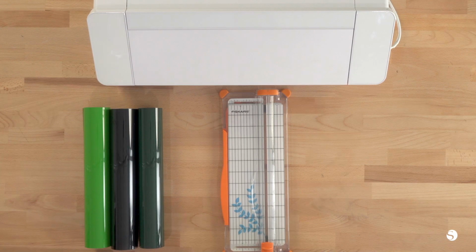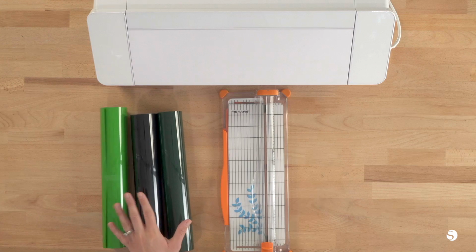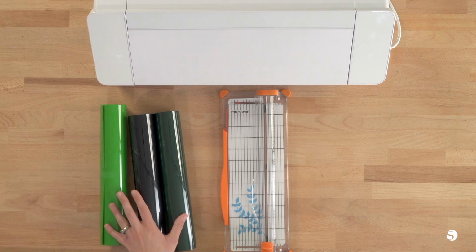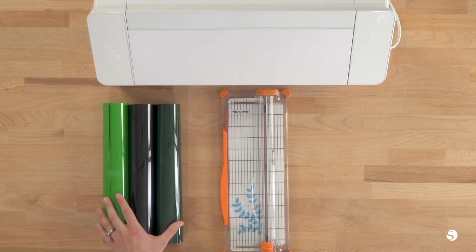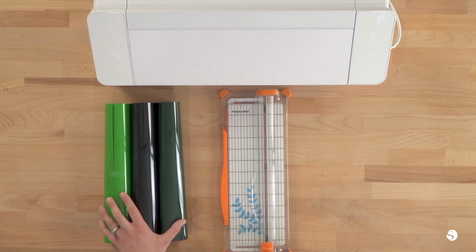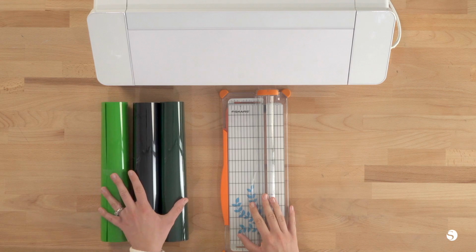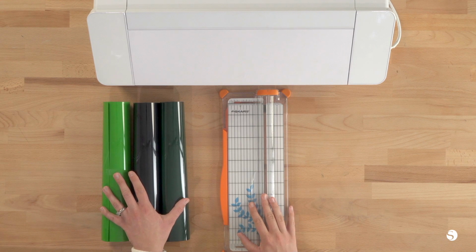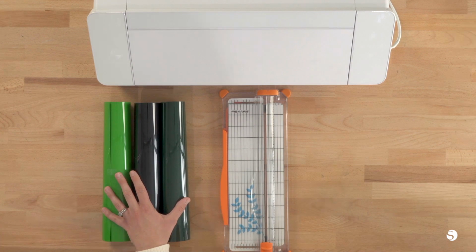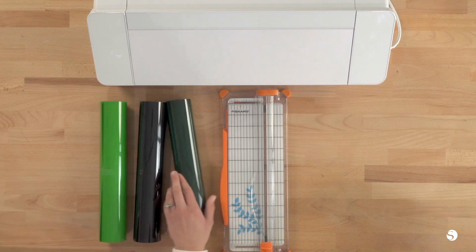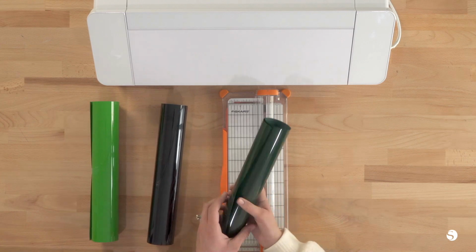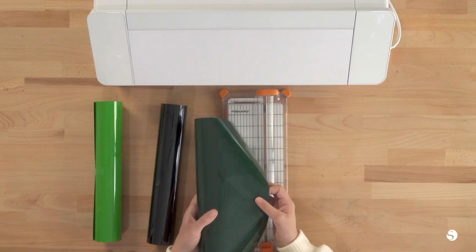In today's project, we're going to be using 3 different colors of heat transfer, and I'm going to show you how to prepare these materials so that you can cut all 3 pieces at once on your Silhouette mat. I'm going to use a cutter to cut my heat transfer, but if you don't have a cutter, you can just use scissors, and that's a great option too. So I'm just going to go ahead and open up each of these. So this one's already open.